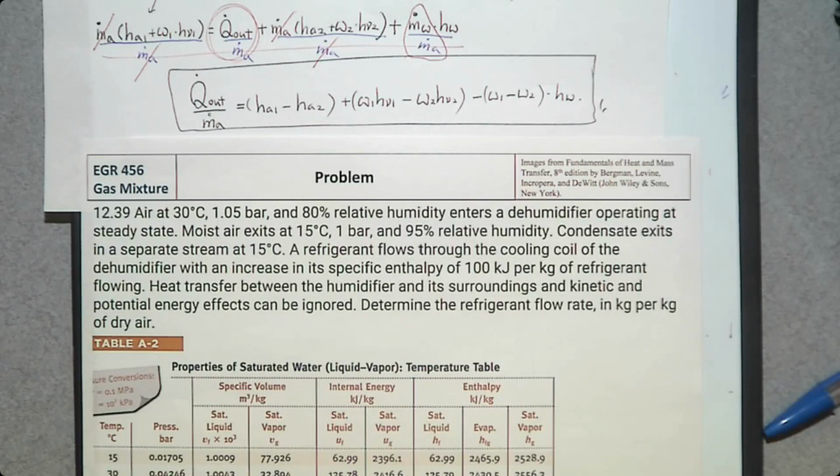And the rate of heat transfer by the refrigerant flowing in the cooling coil per kilogram is 100 kilojoule. So that is the rate of heat transfer per kilogram. And we are going to assume that there is no additional heat transfer. There is no change in kinetic energy and potential energy. We want to determine the flow rate of the refrigerant.